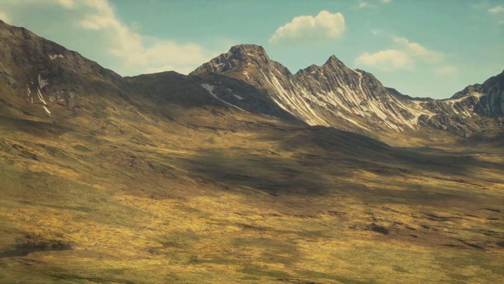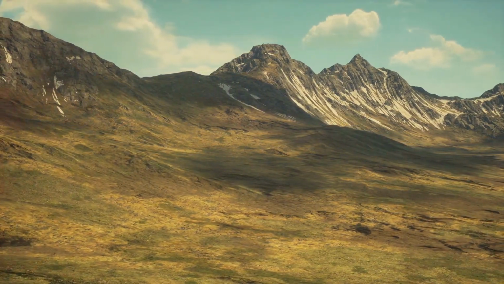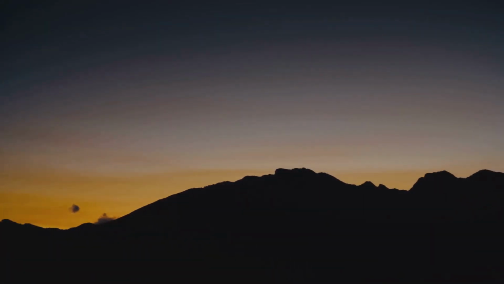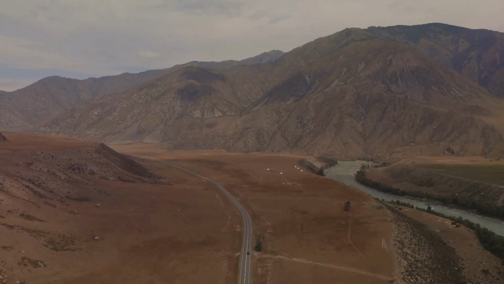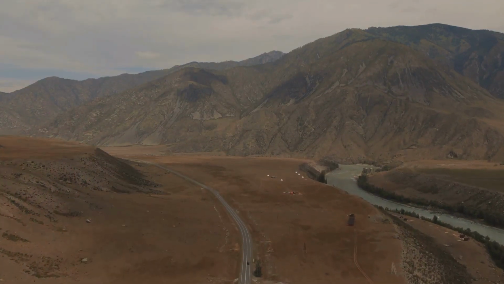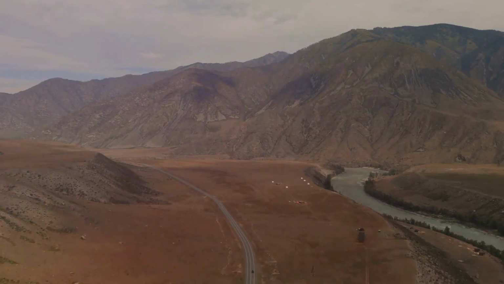Section 6. Weaving mountains into your world. Mountains are not just backdrops, they are characters in their own right. They stand tall and majestic, often shrouded in mystery and awe. Their presence can evoke a sense of wonder and adventure, drawing people to explore their heights and depths.